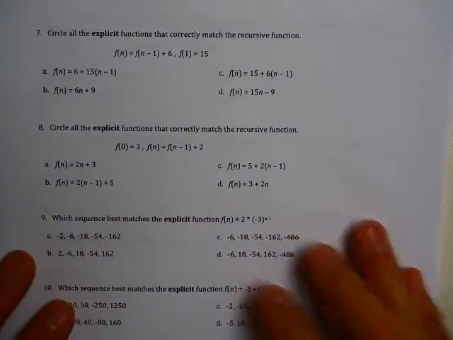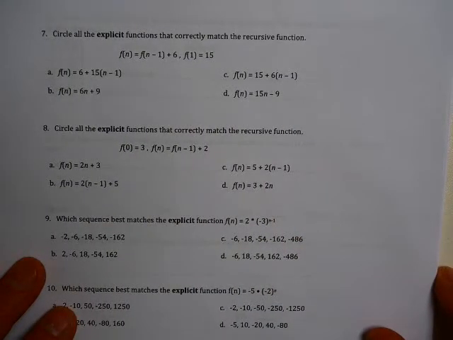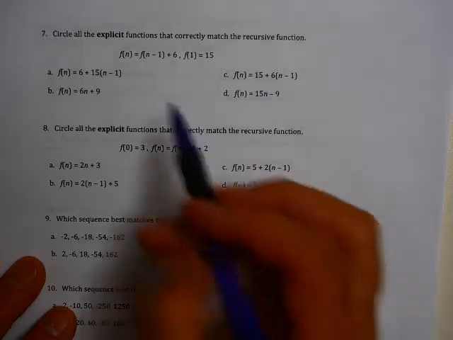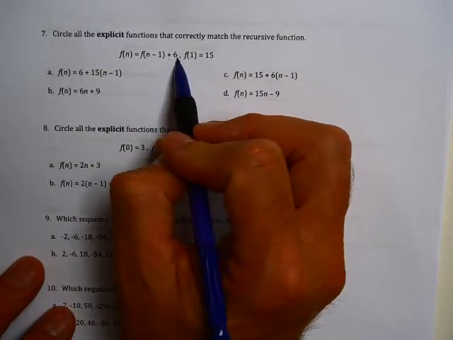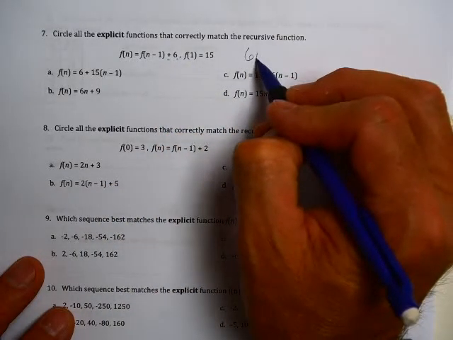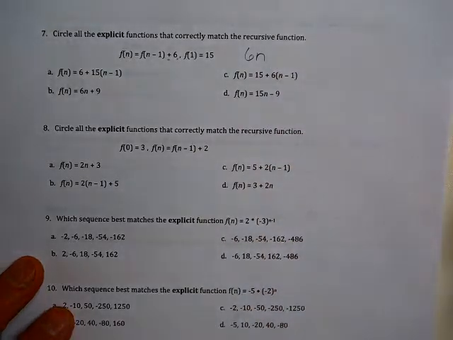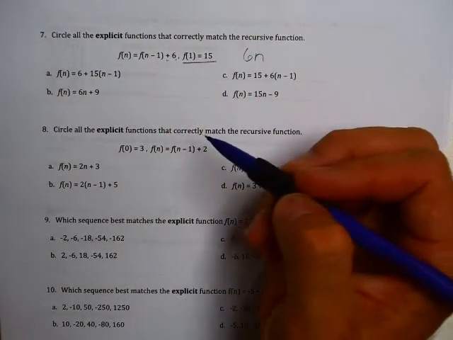Circle all the explicit functions that correctly match the recursive function. So here's what I'm going to do on this one. I'm adding 6. So that's what's going on. So that's got to be 6. How many times am I adding it? As many times as I want, 6n. And when I plug in 1, I have to get 15.